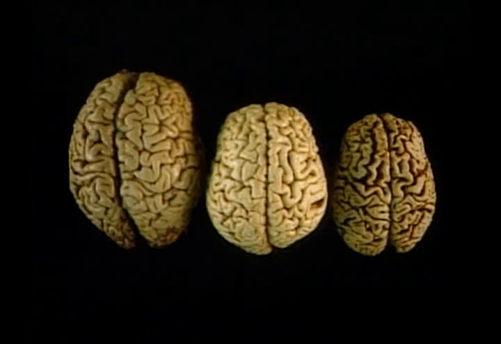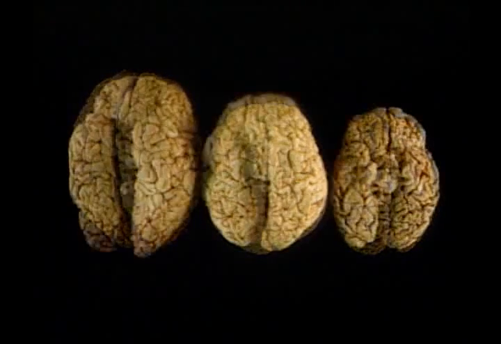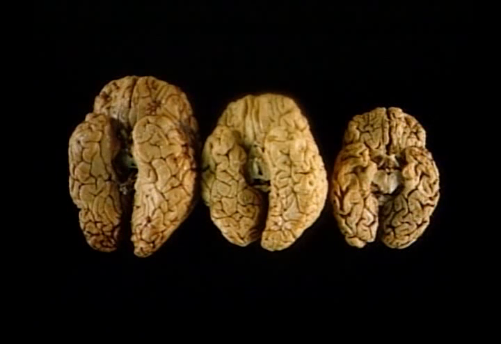In the next slide, we see three brains: a mildly atrophic, a moderately atrophic, and a severely atrophic brain, depicting the progression of symptoms that you see in patients with dementia. Likewise, on the inferior surfaces, you see mild, moderate, and severe atrophy. This is mirrored by sometimes mild, moderate, and severe behavioral problems.